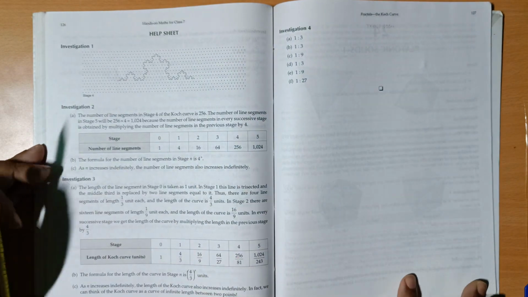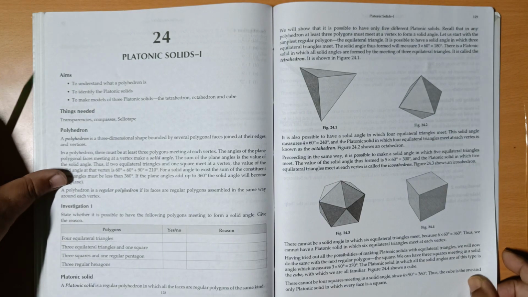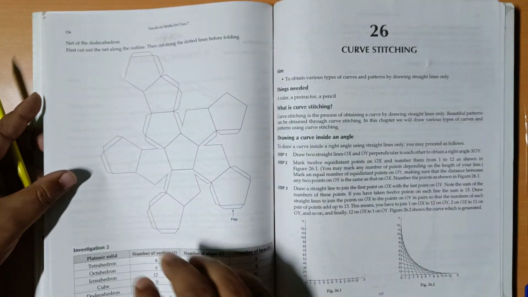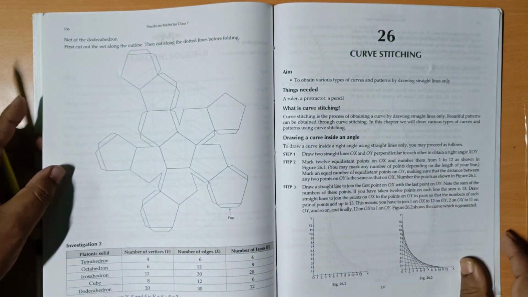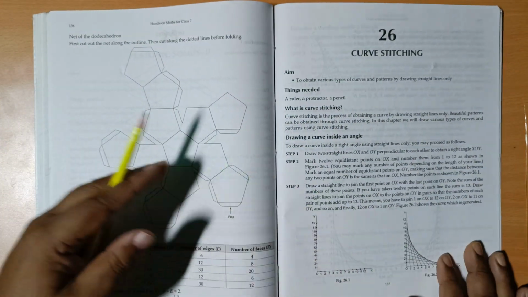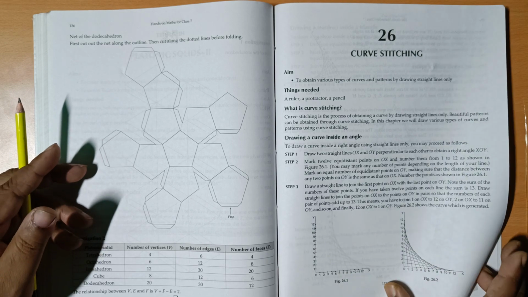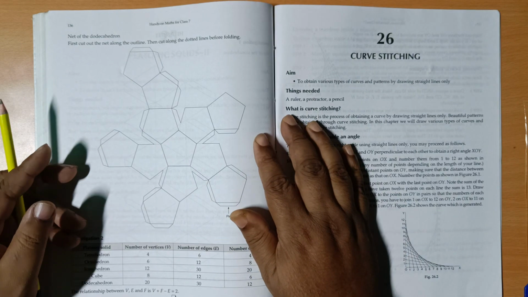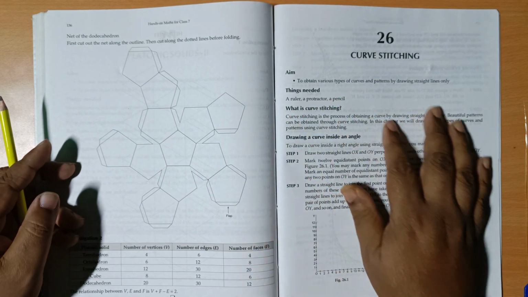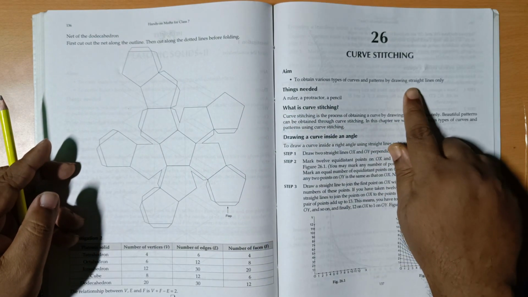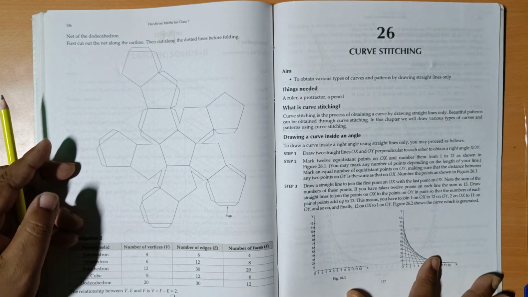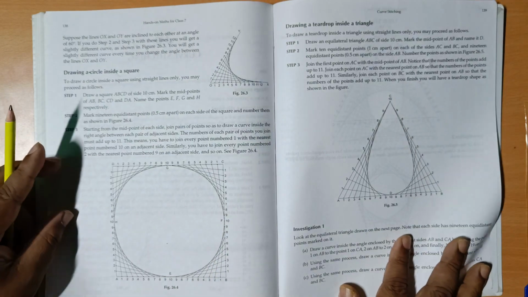Okay, so this is the chapter on platonic solids. Now let me go to the last chapter. This is curve stitching, the last chapter, the 26th chapter. Both books have 26 chapters each, a total of 52 chapters. Here we are aiming to obtain various types of curves and patterns by drawing straight lines only. See here how it is done. It's very interesting.